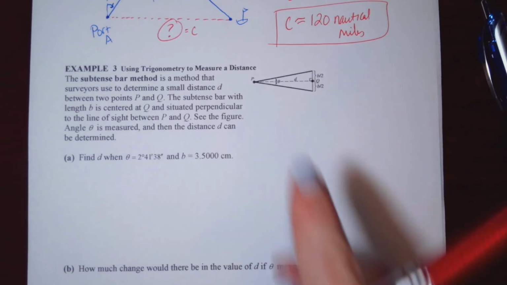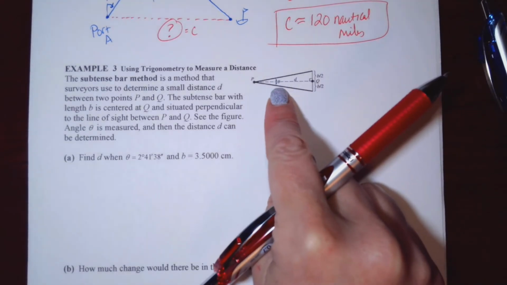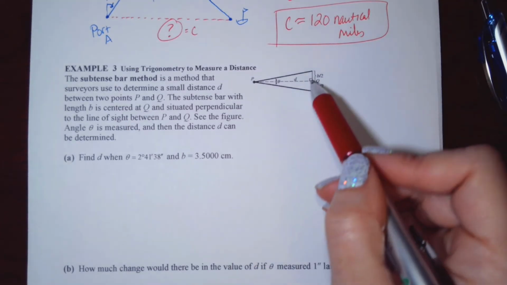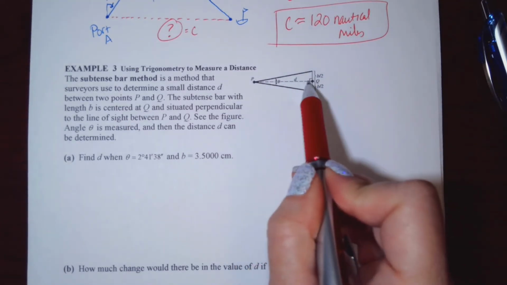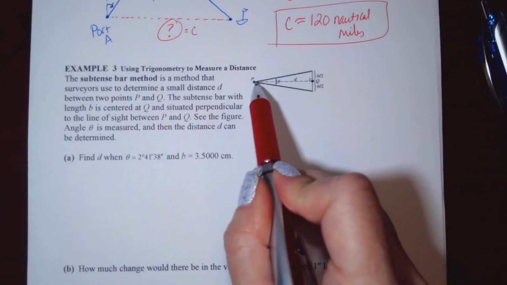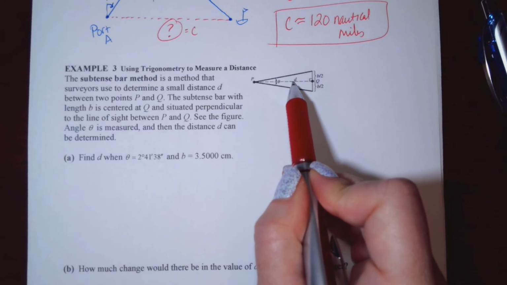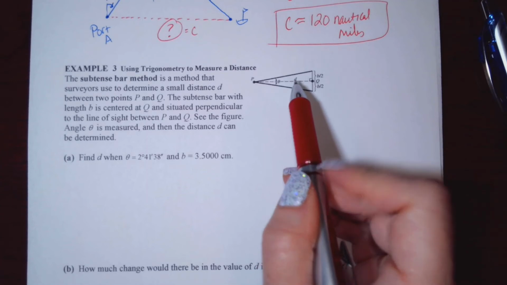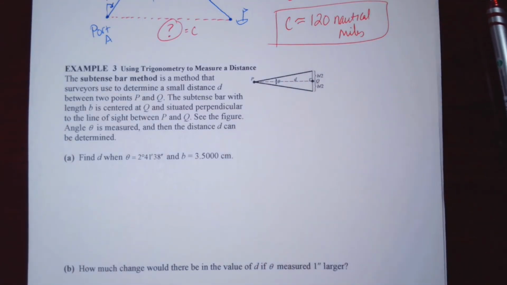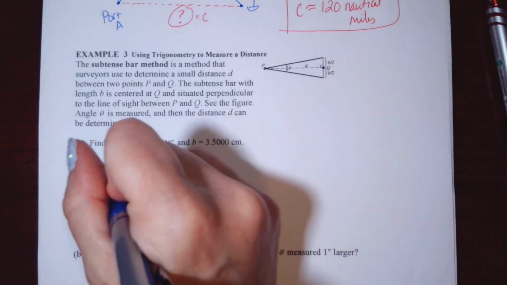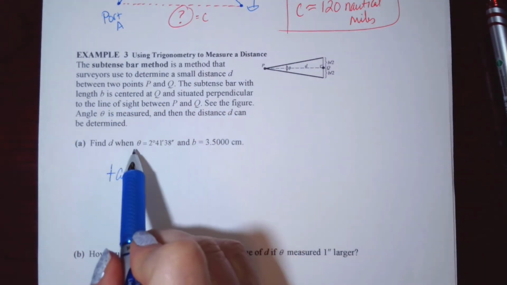All right, so what things do I know? I know my angle, and I know the length of the subtense bar. So I'm looking for this side D. I know the side opposite the angle, and I'm looking for the side adjacent, not the hypotenuse, which means I'm interested in my tangent function. So let's set up the problem with our right triangle trig. The tangent of theta.